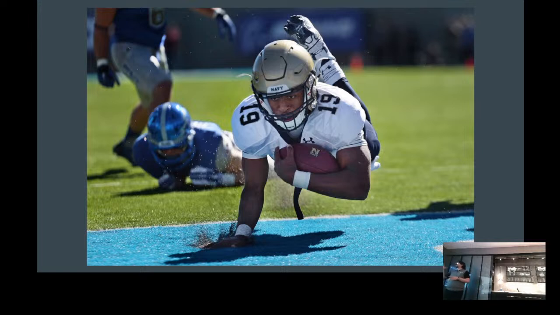And as far as shutter speed goes, he broke a tackle. He probably ran from one side to the other. So I would probably say that 1/1000th of a second is good for this. Maybe even faster.